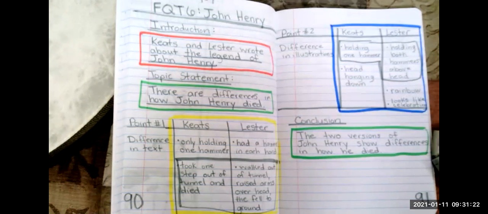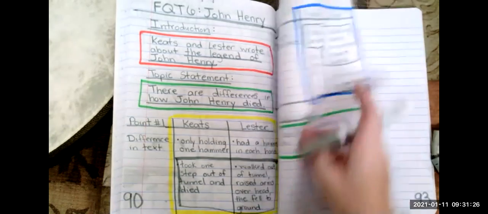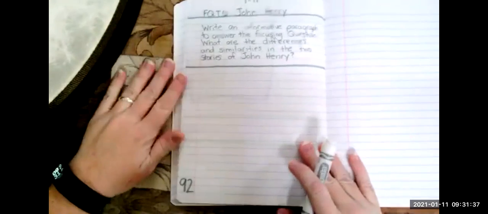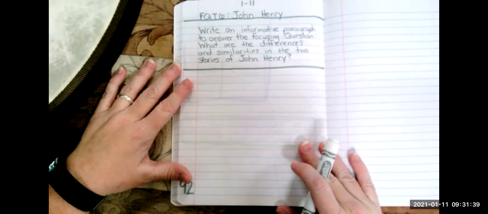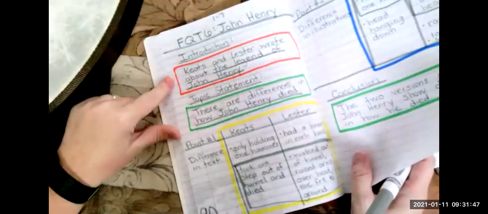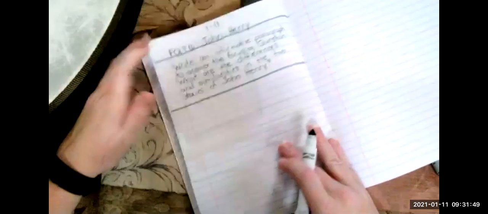So that's basically it, and that's what I am going to write. I'm going to go to page 92. And I already have my question written down. It says, write an informative paragraph to answer the focusing question. What are the differences and similarities in the two stories of John Henry? So now I'm going to go back and I'm going to write my introduction. Keats and Lester wrote about the legend of John Henry.